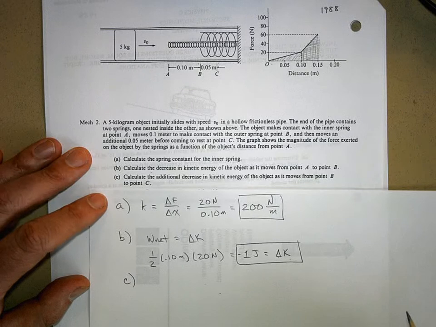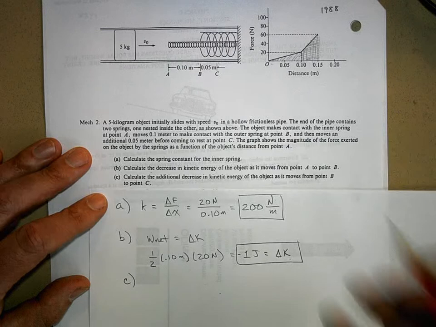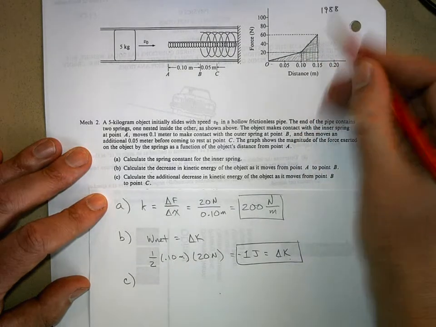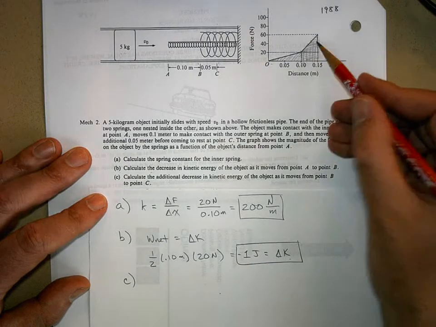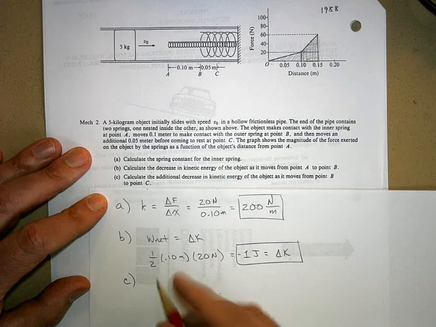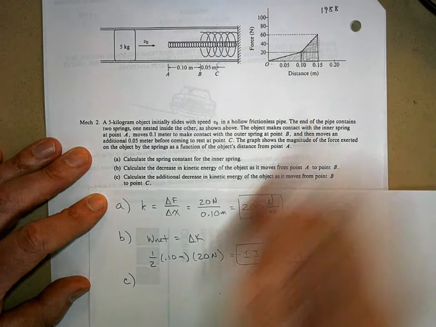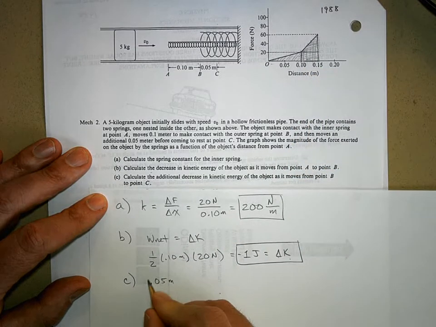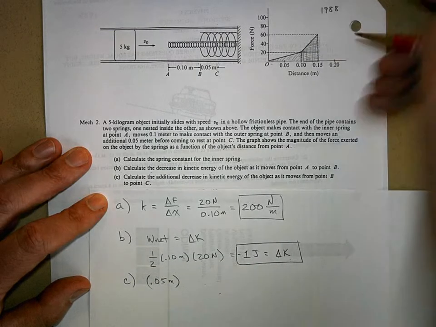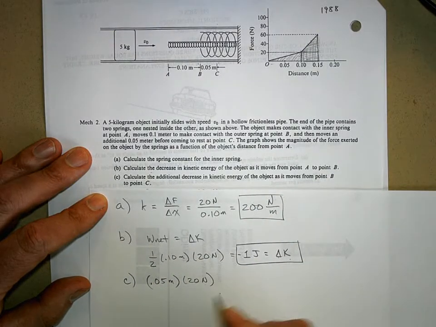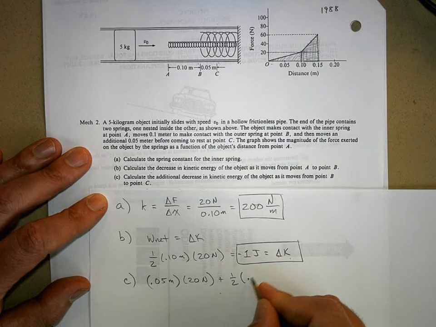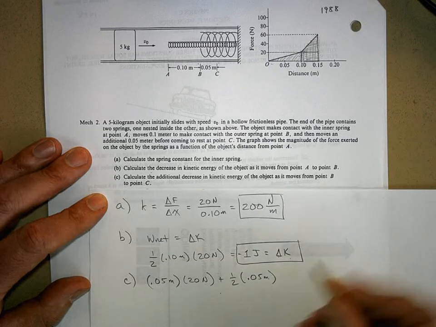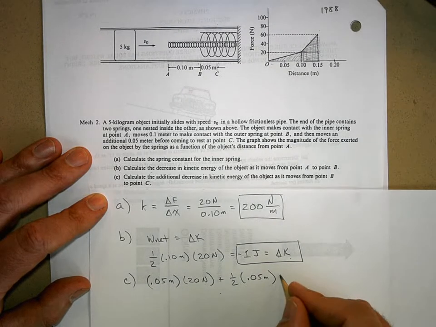You could do it as a trapezoid. I like trapezoids. Are trapezoids okay with you? Can you figure out the area of a trapezoid? If you can't, you can treat it as a rectangle and a triangle. Either way, you'll get the same answer. Oh, let's just do rectangle and triangle. What's the area of this? Well, it's the base, which is 0.05, times the height, which is 20 newtons. And then the triangle is 1/2 the base, and the height from 20 to 60 is 40 newtons.